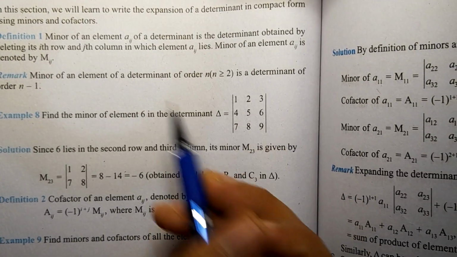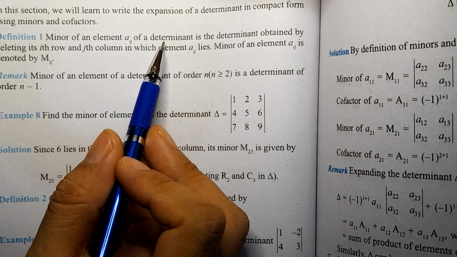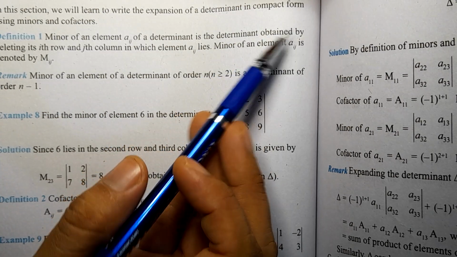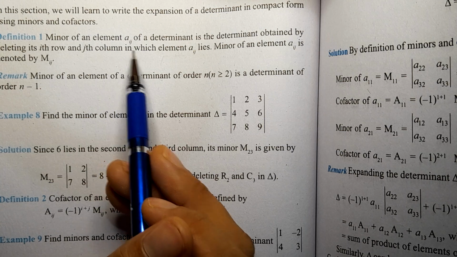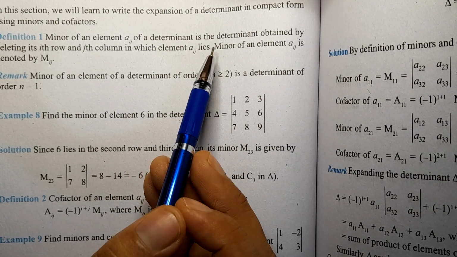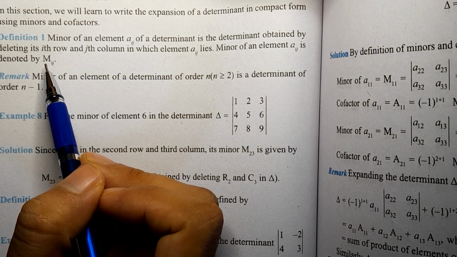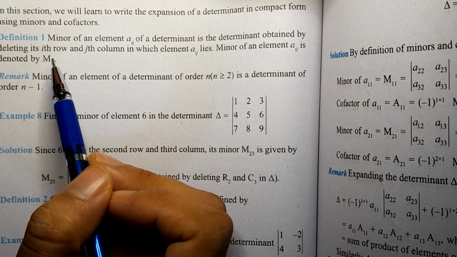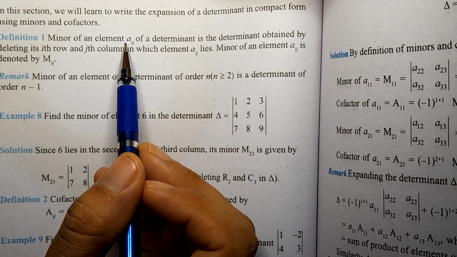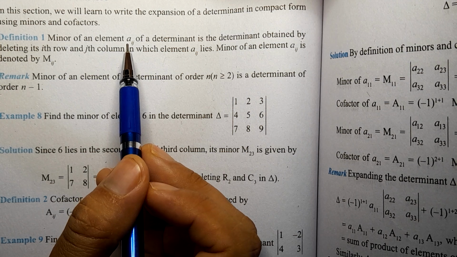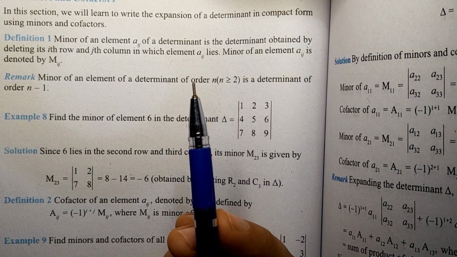It states that the minor of an element Aij of a determinant is the determinant obtained by deleting its ith row and jth column in which element Aij lies. Minor of an element Aij is denoted by Mij. Whenever finding the minor of Aij, the row and the column of that ij have to be deleted. So that is the definition of the minor.